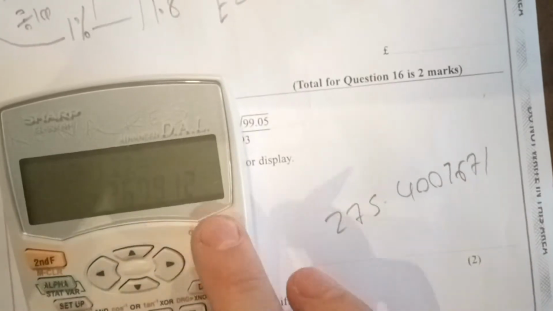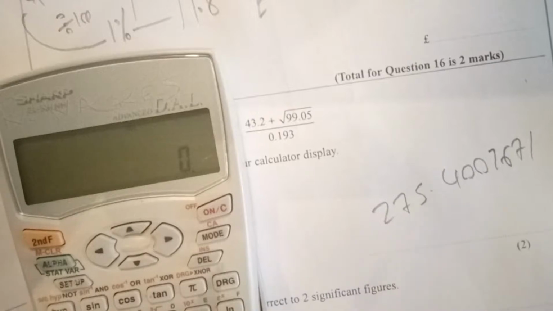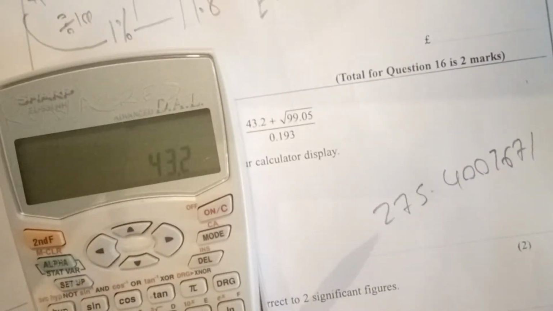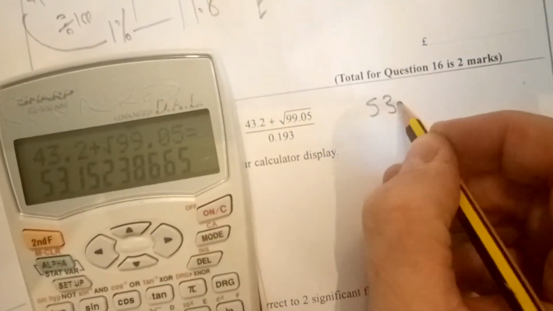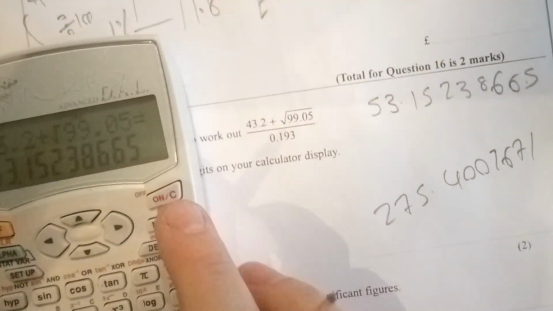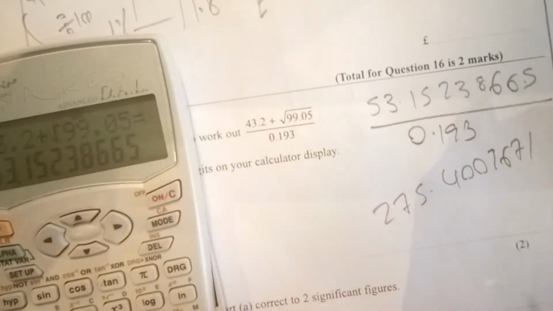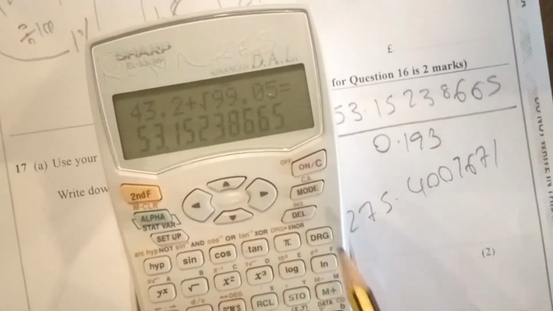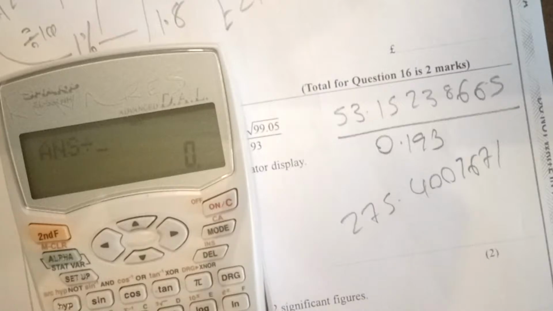But let's say you've got a rubbish calculator and I can't type it in. I'm going to type in the top and then the bottom. 43.2 plus the square root of 99.05. Now my numerator is 53.152386665. Then my bottom is still all of this divided by 0.193. Do not round anything. If I've lost this from my calculator, I'm going to have to type it all in again. But I haven't lost it, it's there. So I can just do divided by 0.193. Got exactly the same answer.